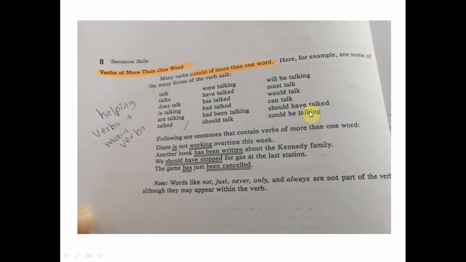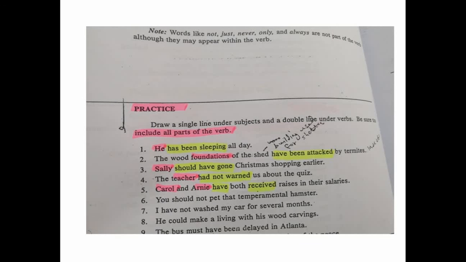Note the words in between parts of the verb, like just, never, ever, only, always. They are not part of the verb. Don't make that mistake and don't underline them with the verb. Even "not" is not a part of the verb, like in the first sentence, Diane is not working. So not is not a part of the verb. Just, only, already, they are not part of the verb. So don't mistake this thing. Now, practice. Draw a single line under subjects and a double line under verbs. Be sure to include all parts of the verb.